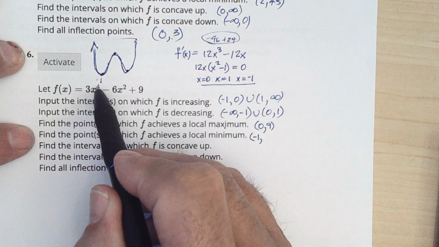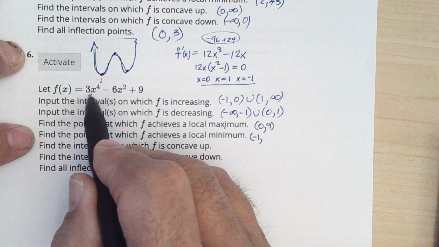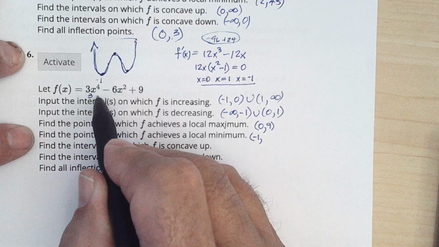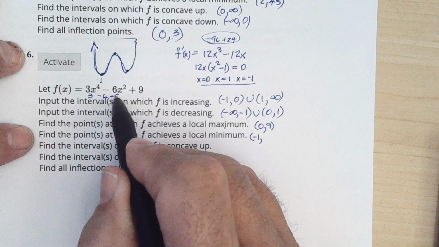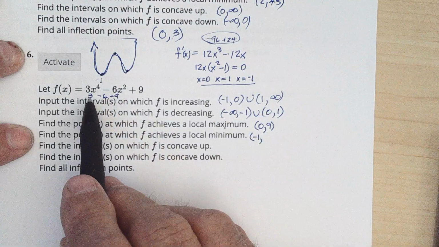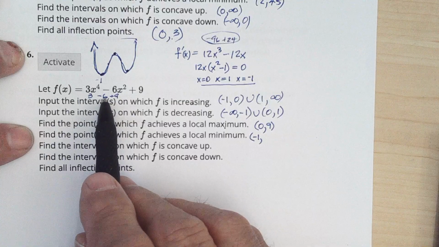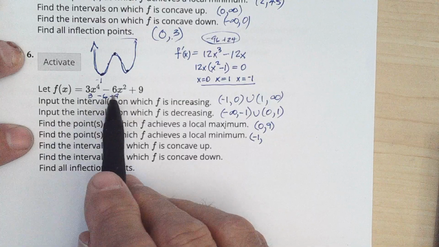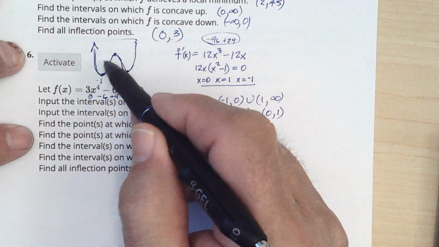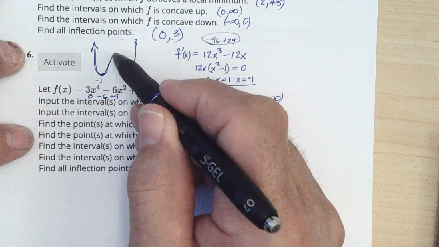And -1 to the fourth is 1 times 3, 3. -1 squared is 1 times -6 is -6 plus 9. So putting -1 in, I get 3 minus 6 plus 9. That is 12 minus 6, 6. So this is at -1, 6. This is at 0, 9.